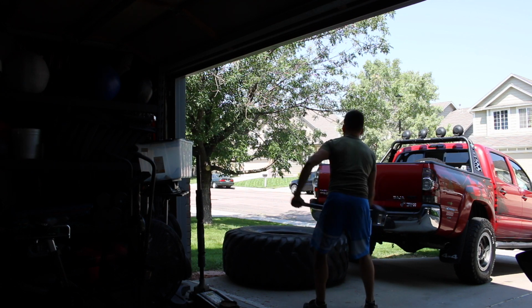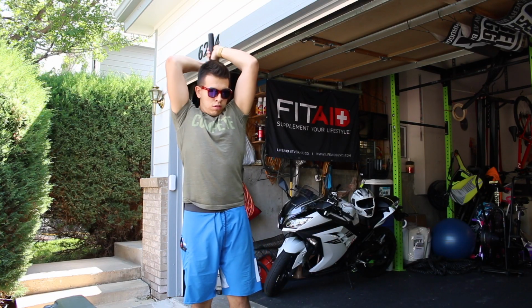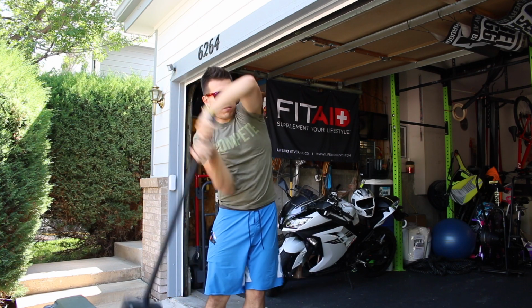Also, it can be done for shoulder stability movements as well, shoulder strengthening. Depending on where you're at in your current fitness level, that will determine if you should use a little bit more weight or less weight, or maybe no weight at all, when regarding a shoulder circumduction type drill.